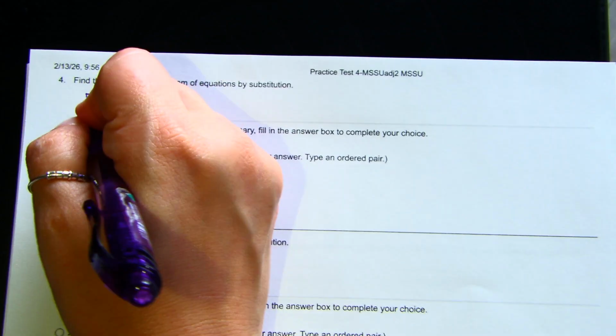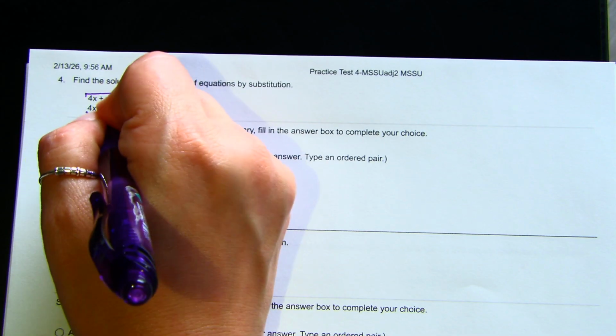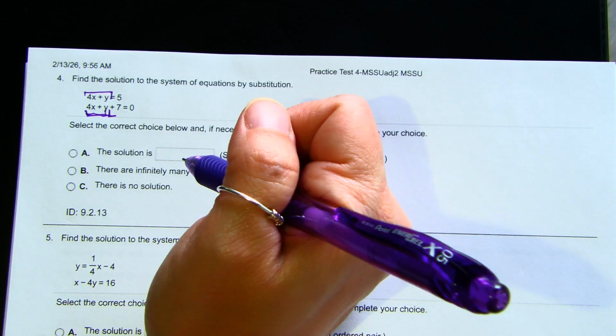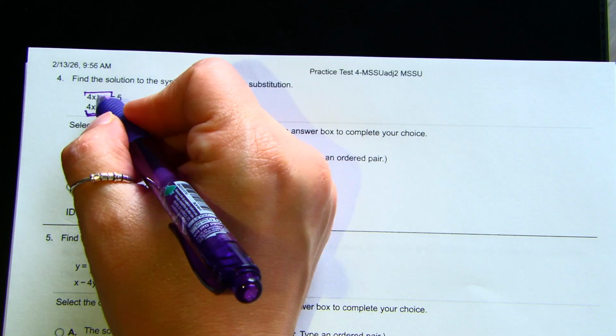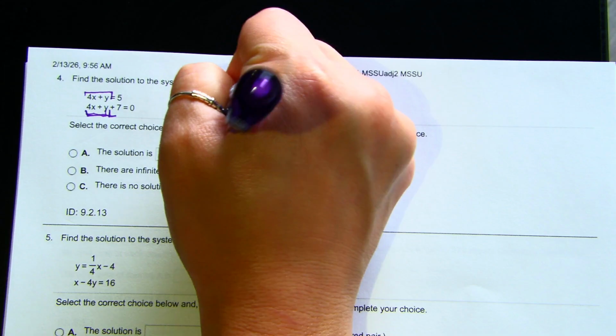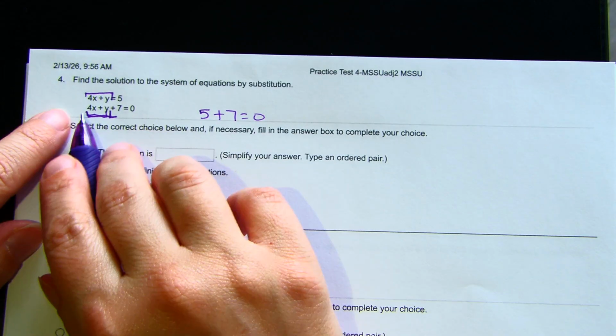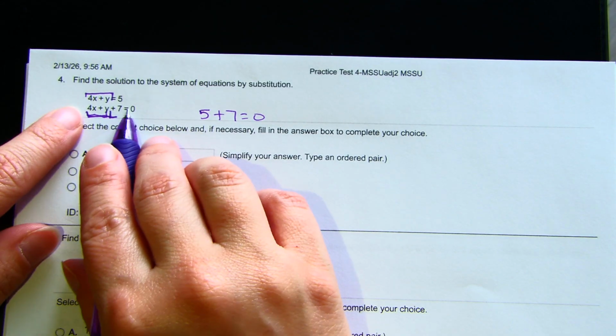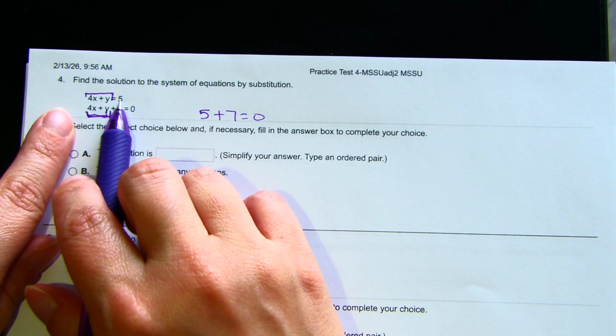So I could just say 5 plus 7 equals 0, because see, it says 4x plus y plus 7. Well, 4x plus y is 5. So here, 4x plus y, I plug in 5. 5 plus 7 is 12. 12 equals 0? I don't think so. That means there is no solution.